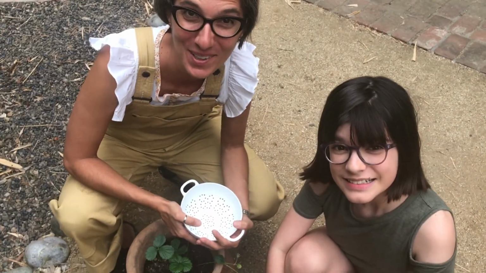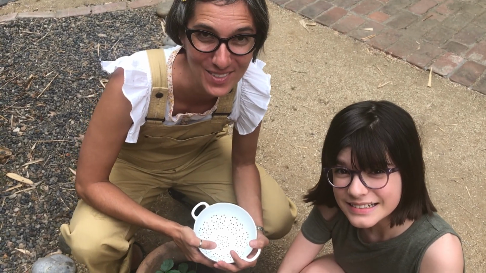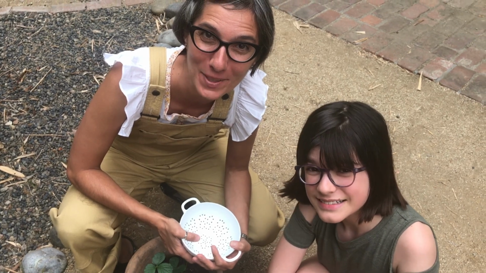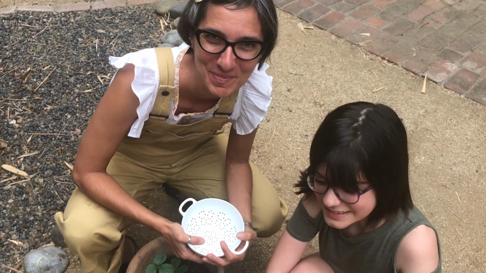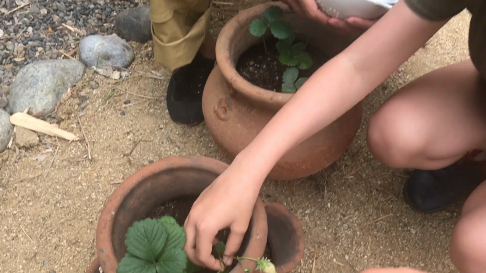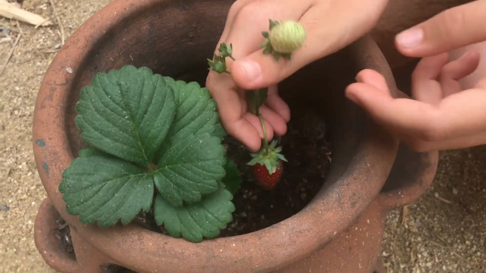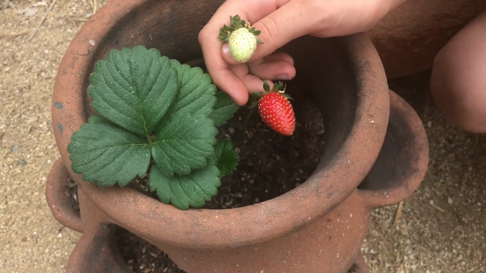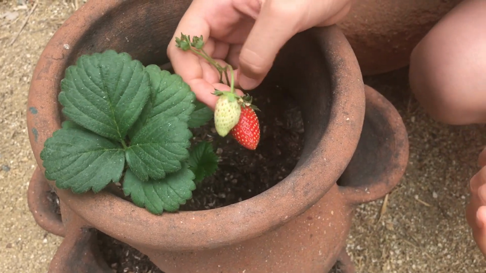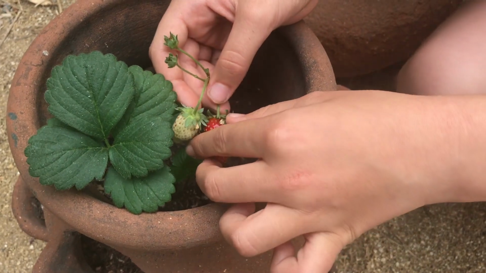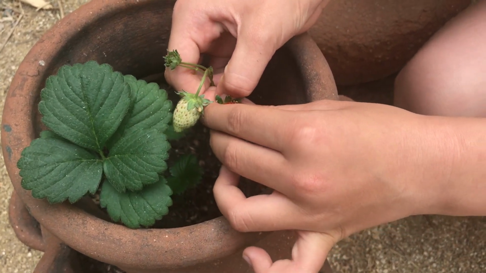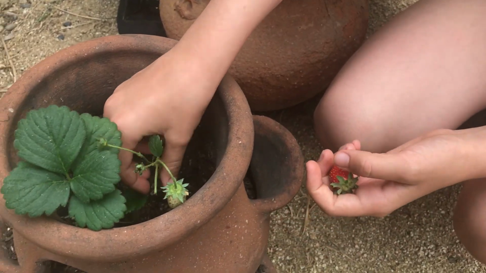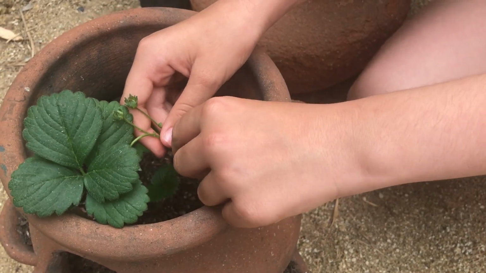So we're looking through our garden today to see if there's anything ready to harvest, and also to give our plants some water. So here is a strawberry. You can see it's completely red and pretty big. Strawberries are the type of plant where you want to go right to where the strawberry ends and just pick it off. But for lettuce and cilantro, you always want to go to the base of it. So that would be here, and pick it off.